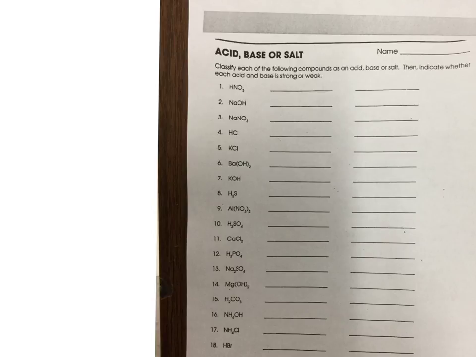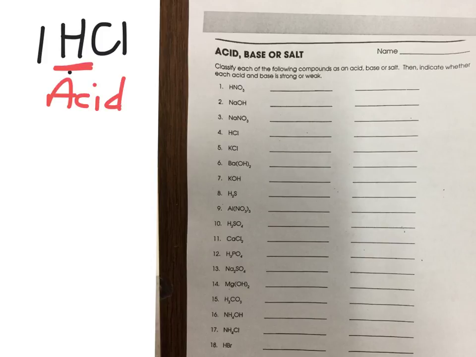If I have an H, it's the H, and the base is OH. If I have an H in front, very good, that makes it an acid. Now, don't do the worksheet. Listen to the whole thing, and then do the worksheet. If it has an OH at the end, that's a base.